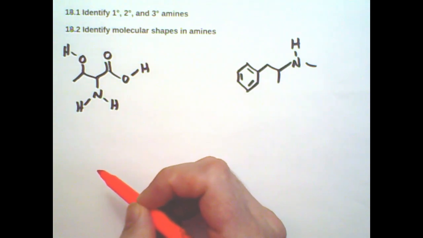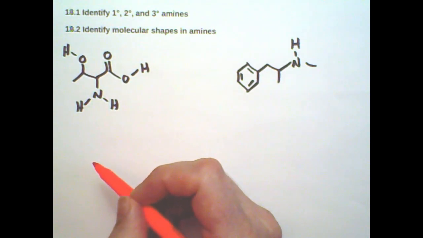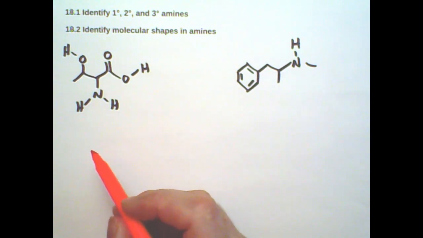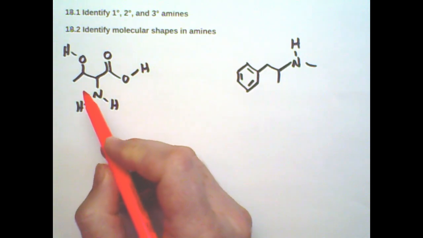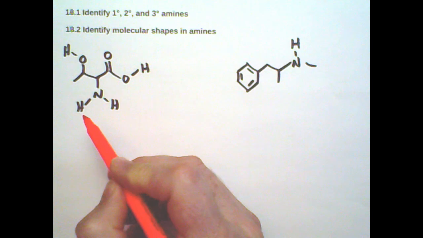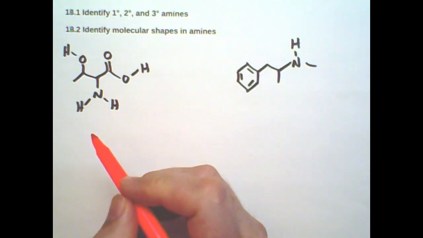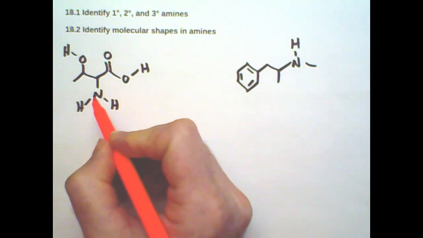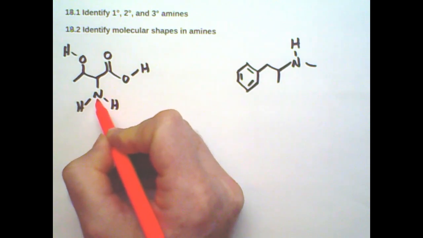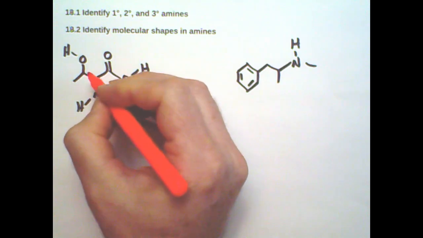With these molecules, we're going to practice two things. One is identifying primary, secondary, and tertiary amines and alcohols. And then we're also going to review molecular shapes in these molecules for the different atoms. So first off, start with the amine. Amines, you ask how many carbons are attached to the amine.